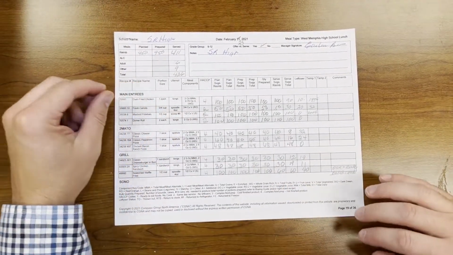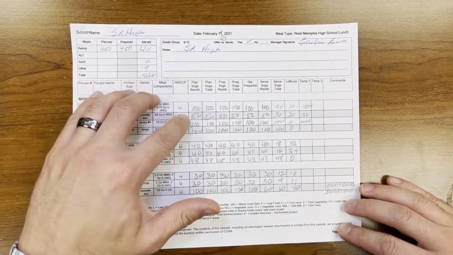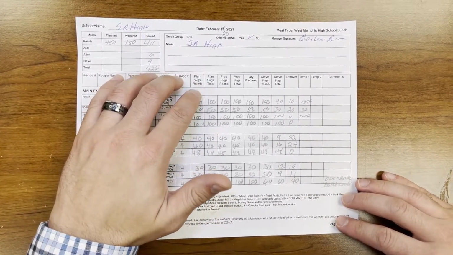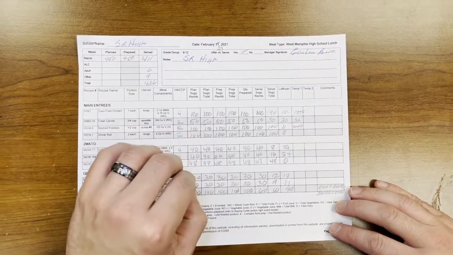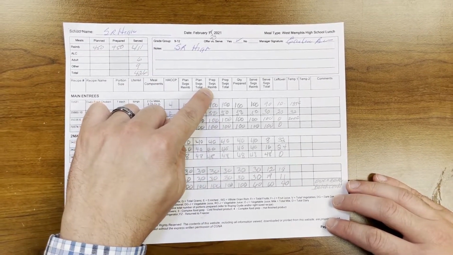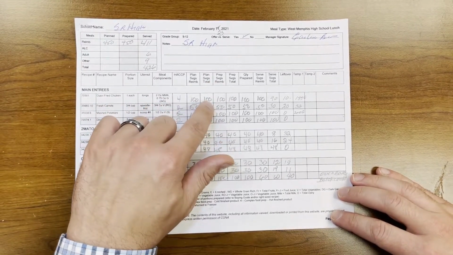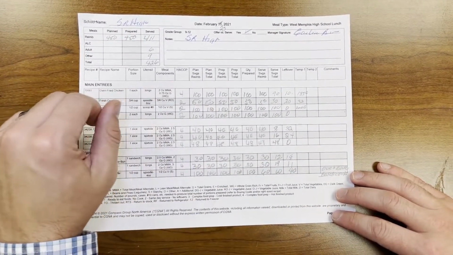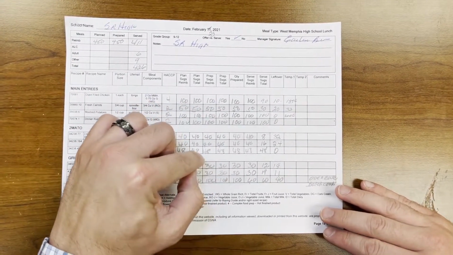The next column corresponds to how many servings you plan to be reimbursed. This should correspond pretty closely to the servings you actually plan to serve or have served that day. The next column is servings that are prepared that are reimbursable. This also corresponds tightly to the servings that were actually prepared that day.